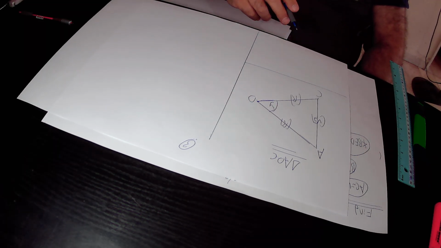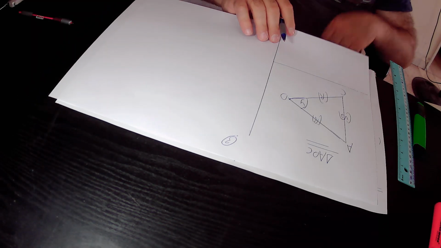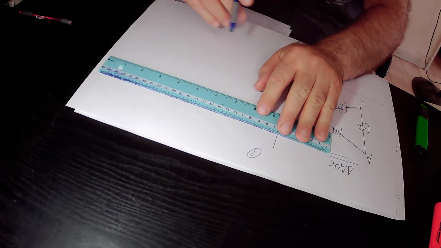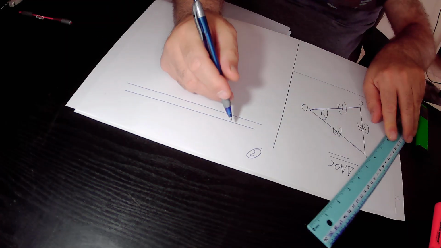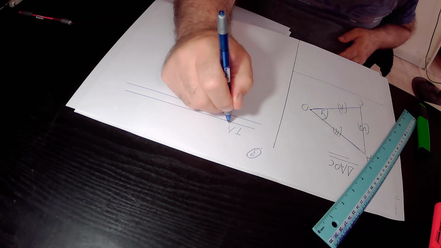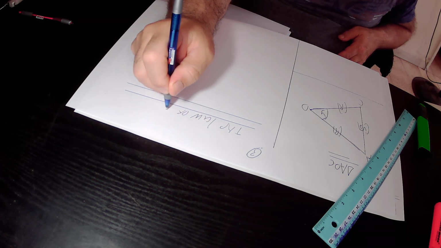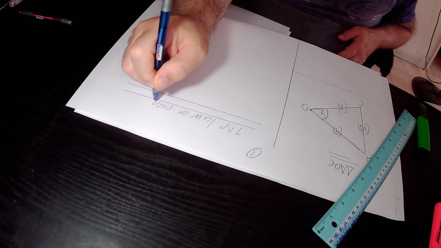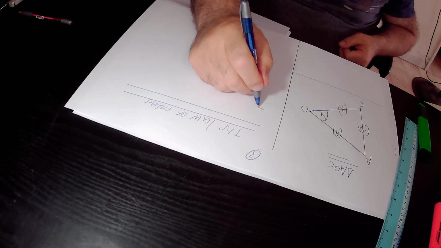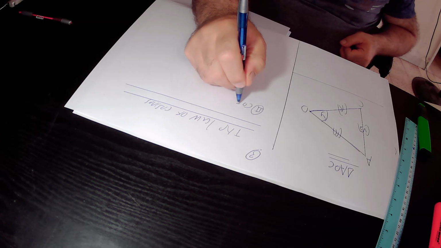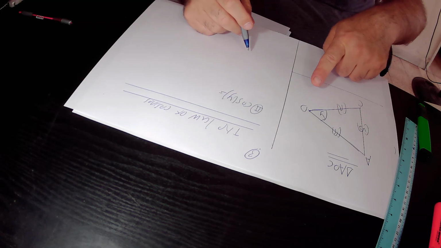So in the next step, we'll implement the law of cosines in this triangle AOC. According to the law of cosines, in this triangle AOC, cosine Y will be equal to AO square.